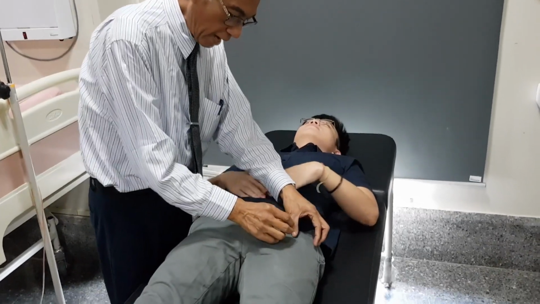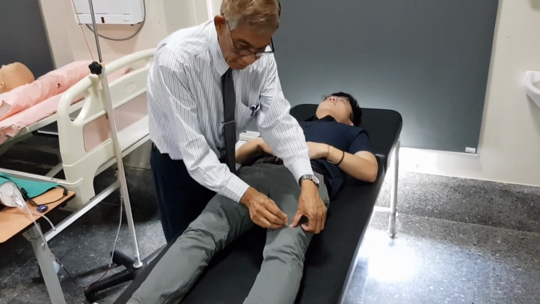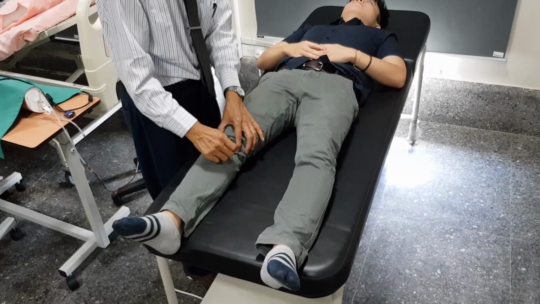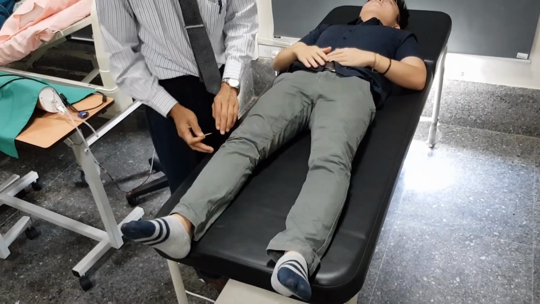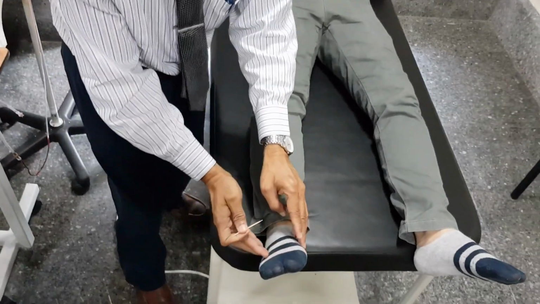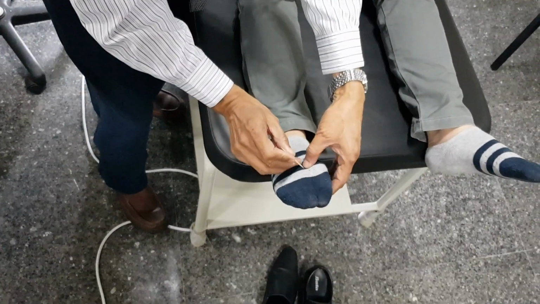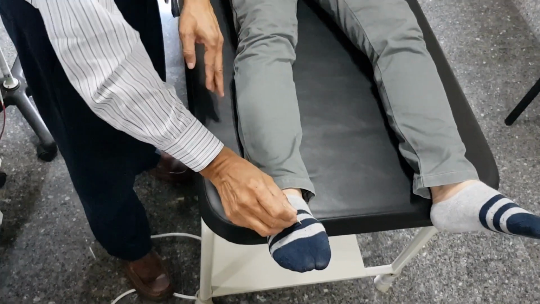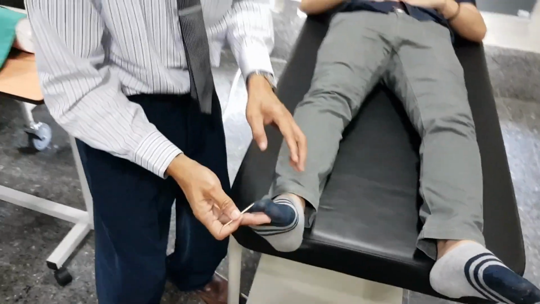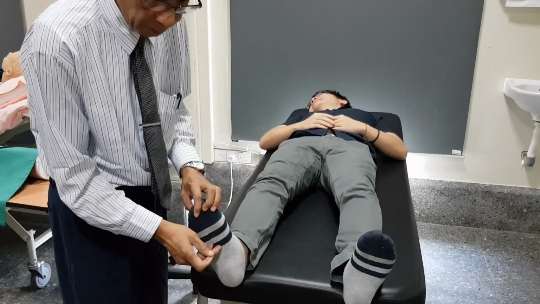Sensory: upper part of the thigh, L1. Middle thigh, L2. Lower thigh, L3. Then the medial aspect of the leg, this is L4. And then the lateral aspect of the leg and dorsum of the foot is supplied by L5. But you have to test at the first dorsal web space. So this is the dermatome of L5. After that you have to check the sole of the foot. This is S1.